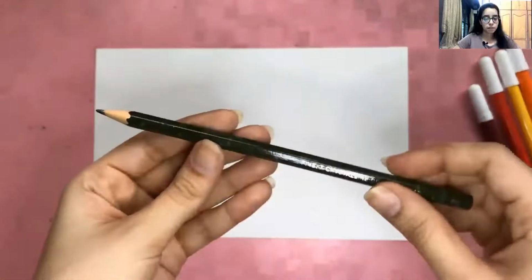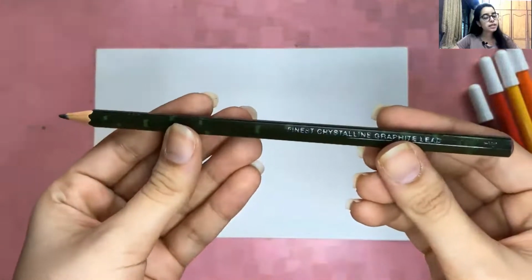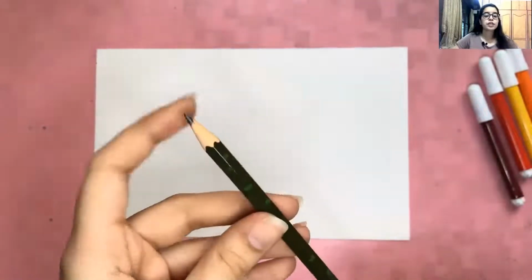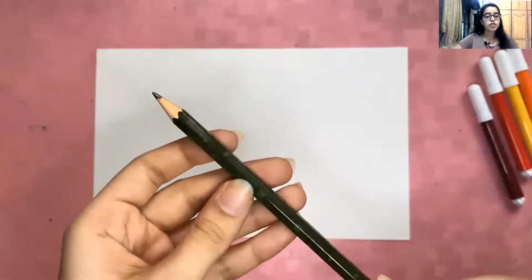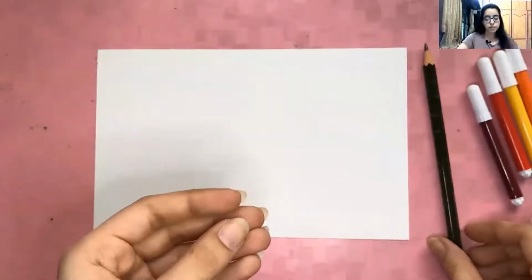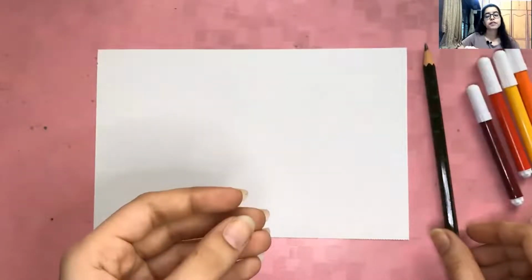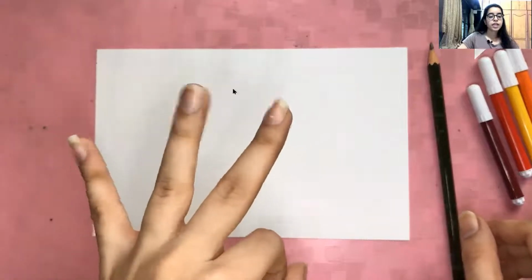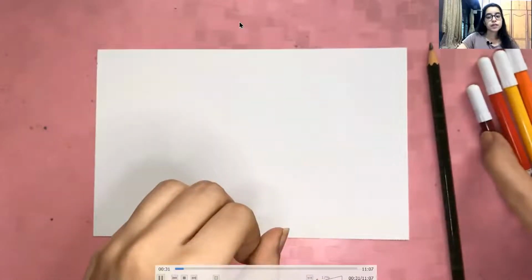Second, we need a pencil over here. The pencil is a must because we are going to create a rough sketch. Make sure that it is well sharpened. So that was the second material that we need. That's a pencil. The third one here are these colorful sketch pens.